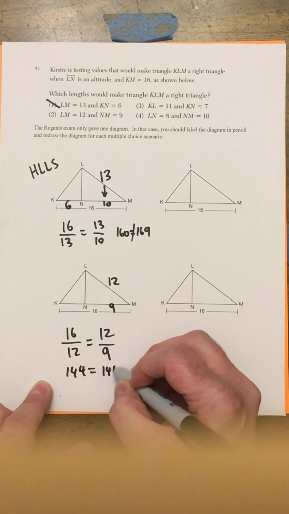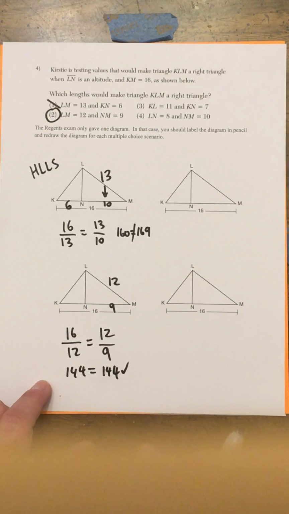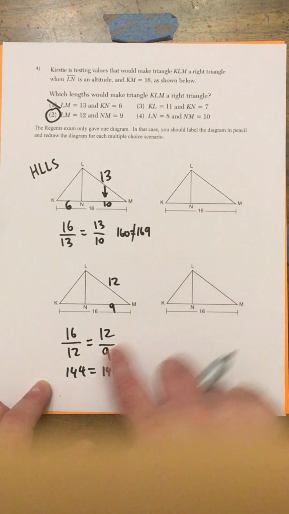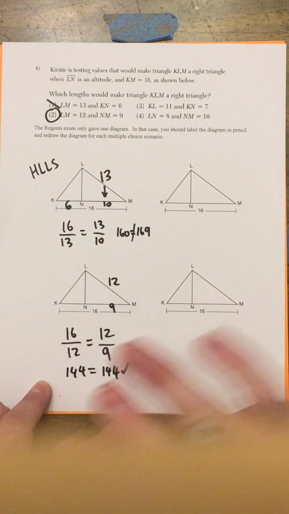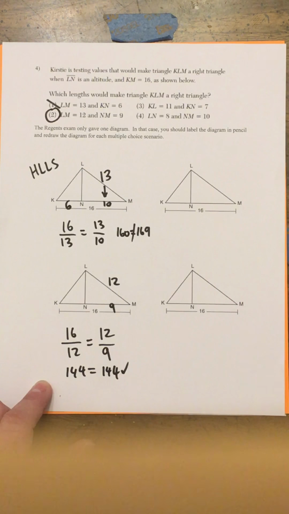16 times 9 is 144. There's the correct answer. Choice 2 is the correct answer. Now, if you didn't wind up on the right answer right away, I'm just going to go through the other two. If you got this on the second choice, you're good to go. You don't have to do any more. I just want to show you why these don't work. I'm going to do it really quickly.